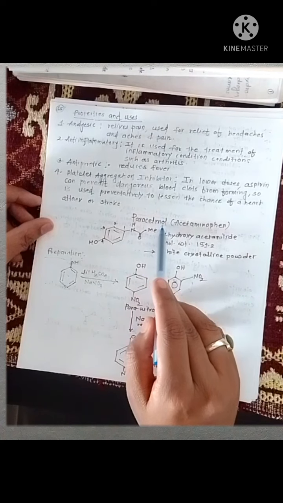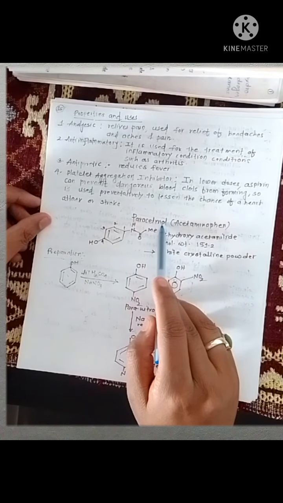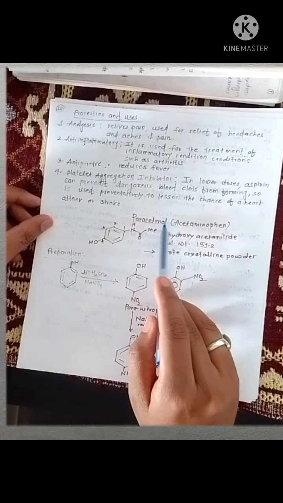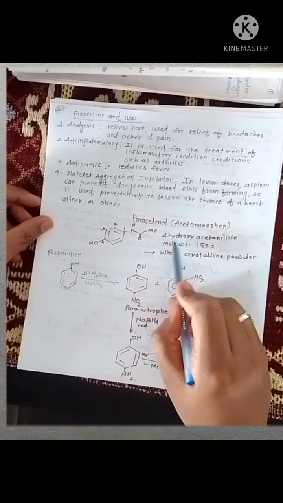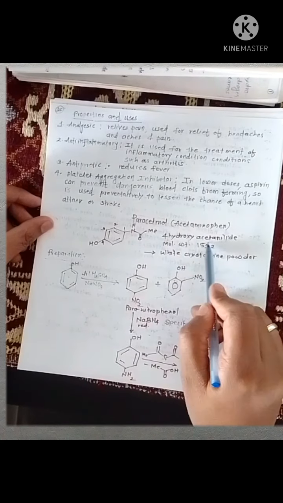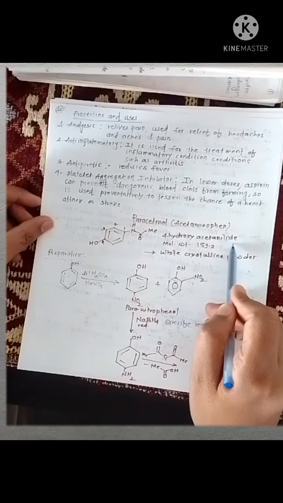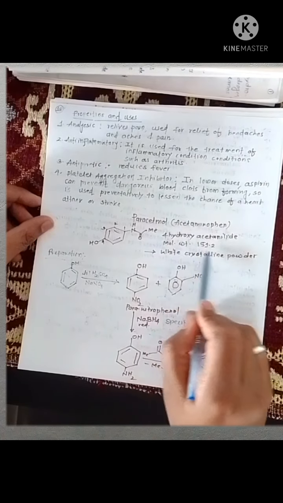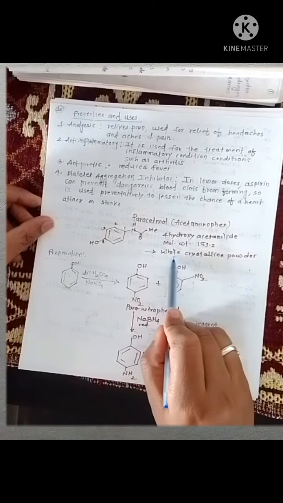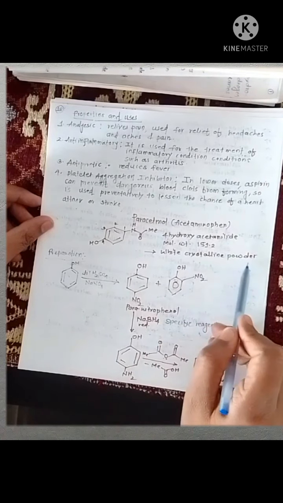Now paracetamol, in today's COVID-19 era, famously known as Dolo 650. Paracetamol, its IUPAC chemical name is 4-hydroxy acetanilide. It is generally known as acetaminophen. Molecular weight is 151.2. At room temperature, it is a white crystalline powder.